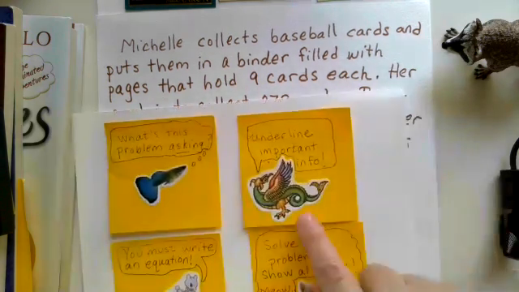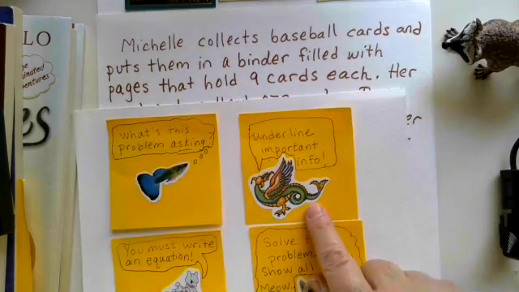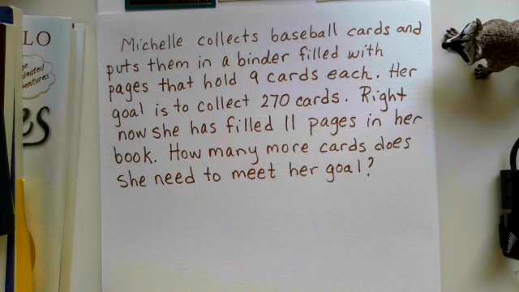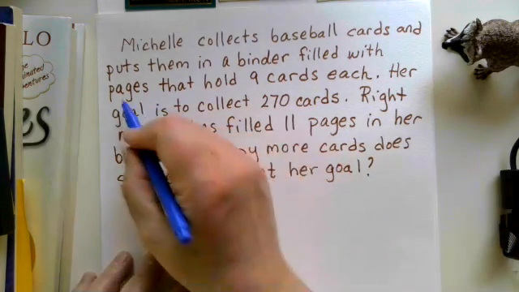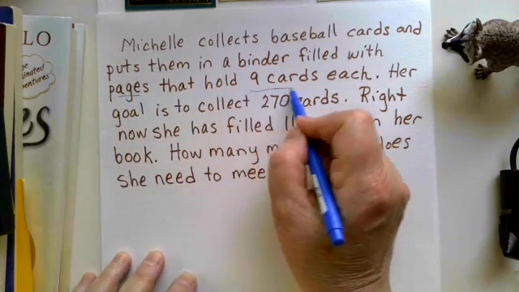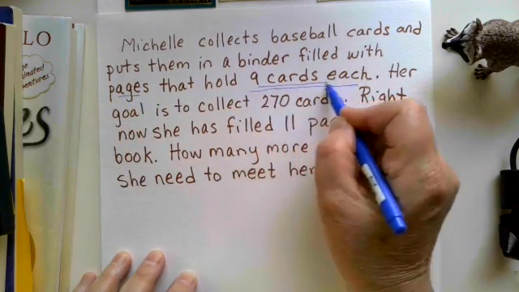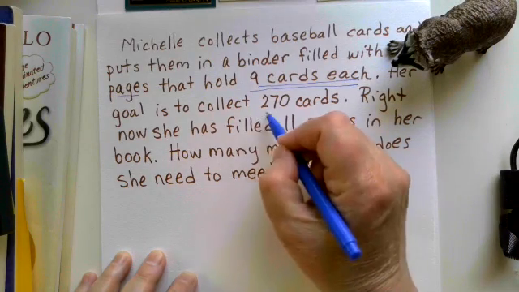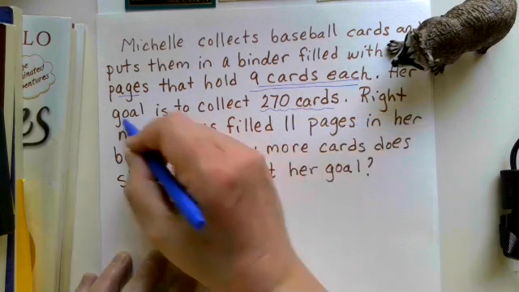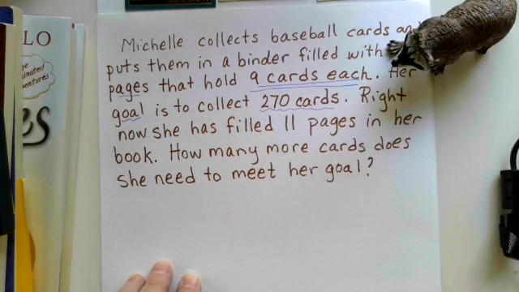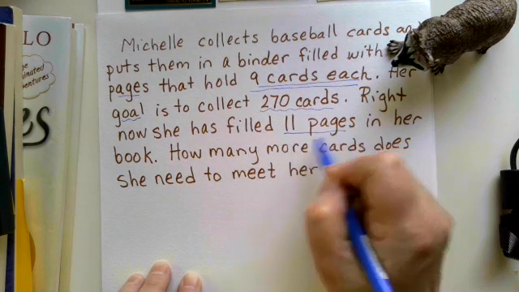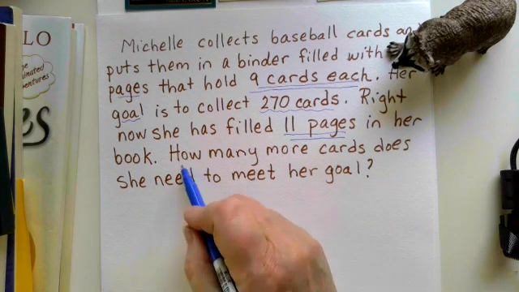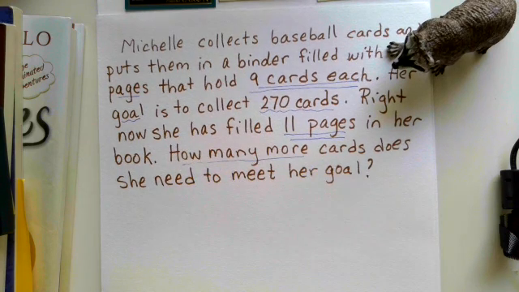And then our detailed dragon says, underline the important info, please. So to me, each page has 9 cards. That seems important. Emery agrees. She wants 270 is her goal. So that's what she wants to end up with. She already has 11 pages. And the problem is how many more?